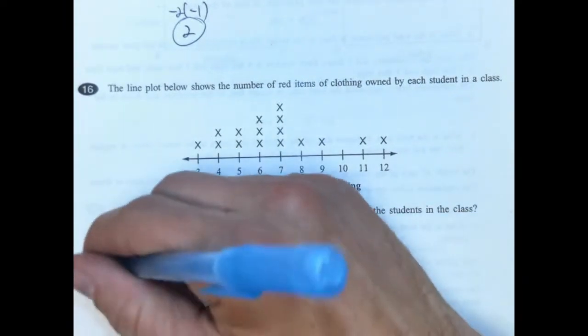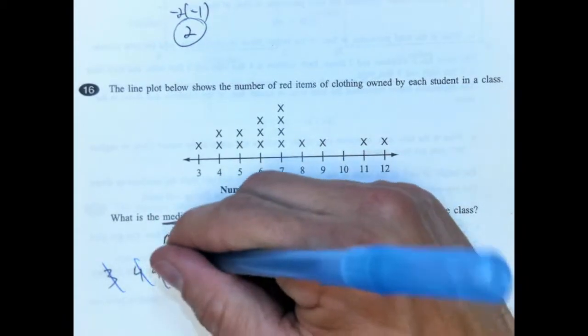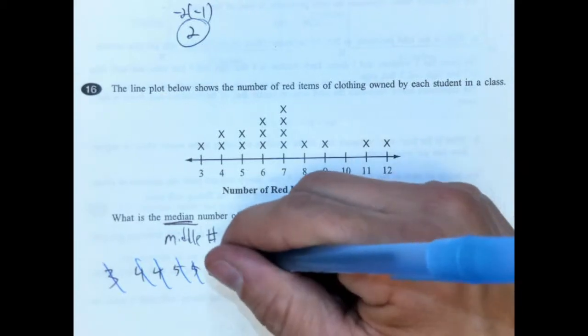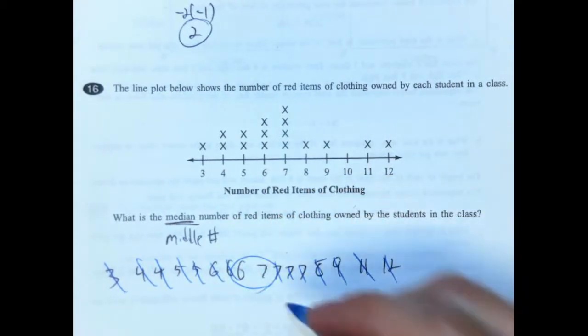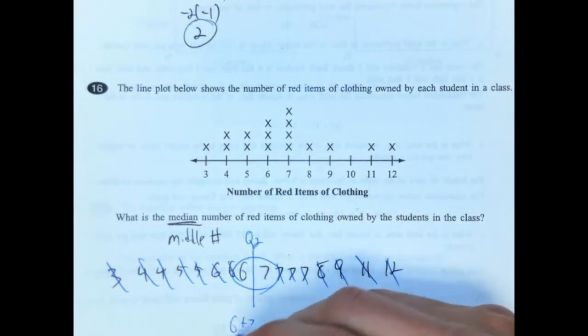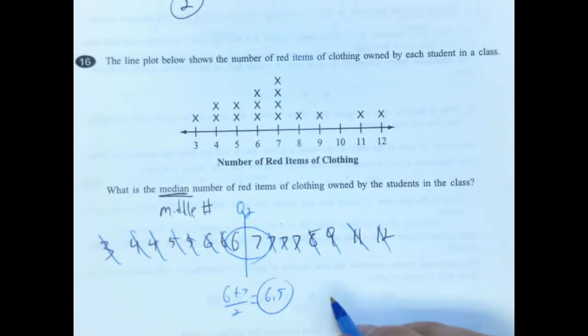So looking for the middle number, you can just simply cross out the highs and the lows till you get to the middle. So low, high, low, high, low, high, low, high. It's going to be in between 6 and 7, which is also known as our Q2. So you take 6 plus 7, divide by 2, and you're going to get 6.5. And that's our median. Okay.